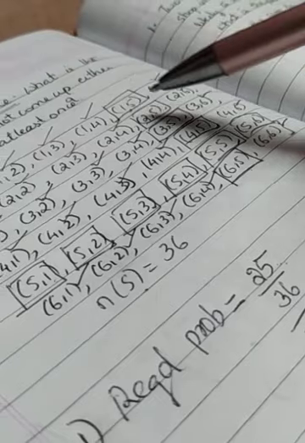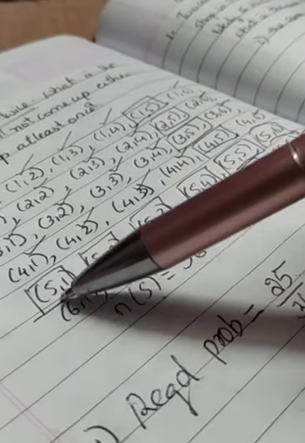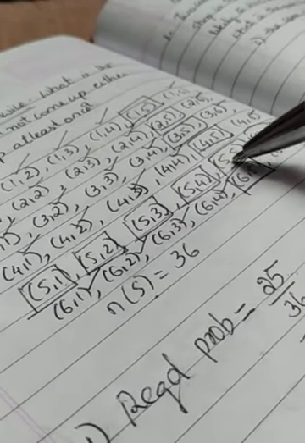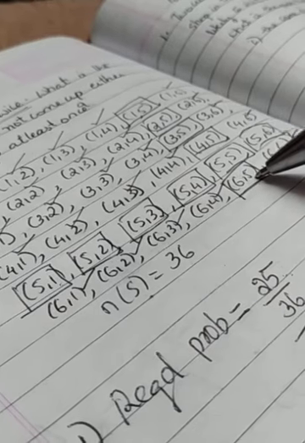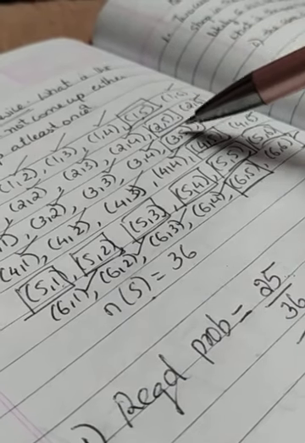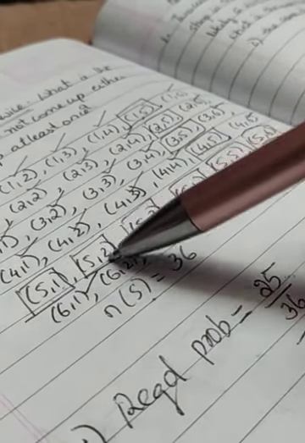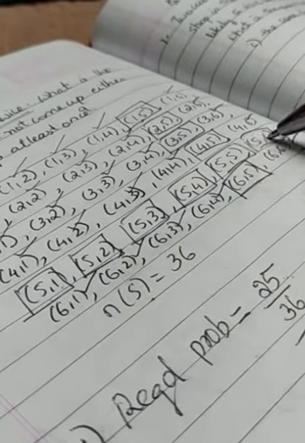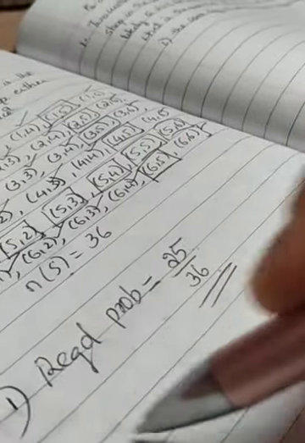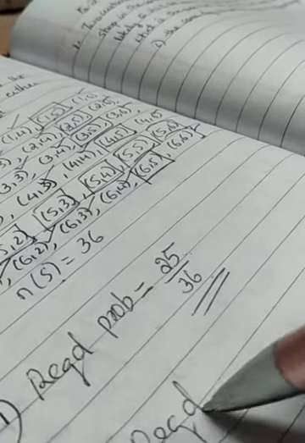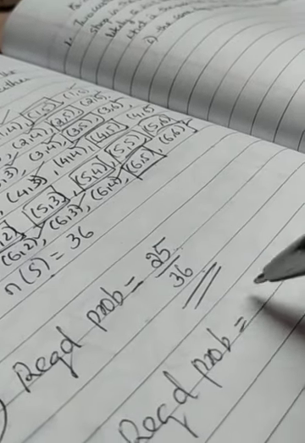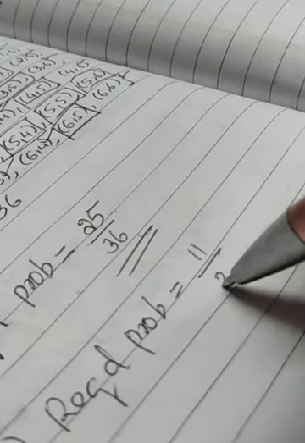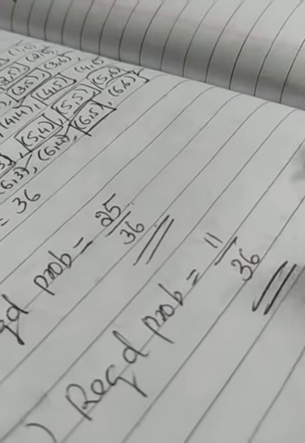So how many are there? 1 2 3 4 5 6 7 8 9 10 11. So the required probability will be 11 divided by 36, the total number of outcomes in the sample space.